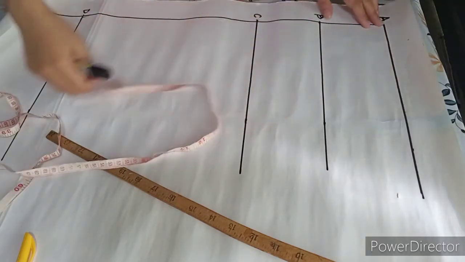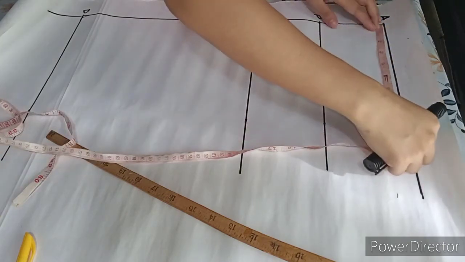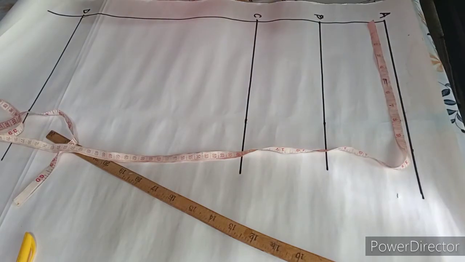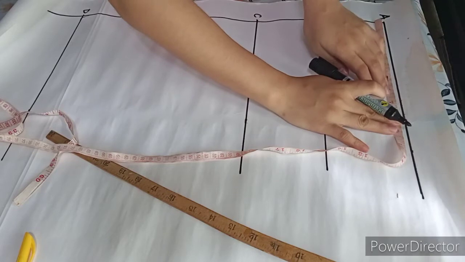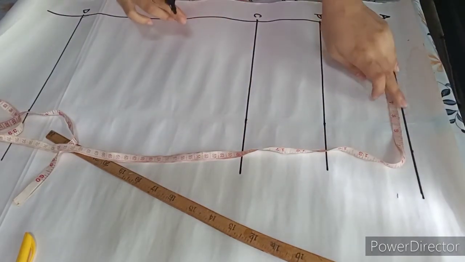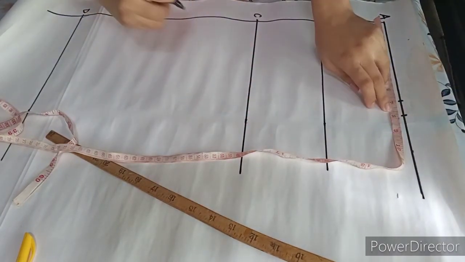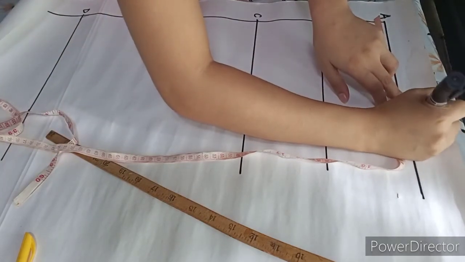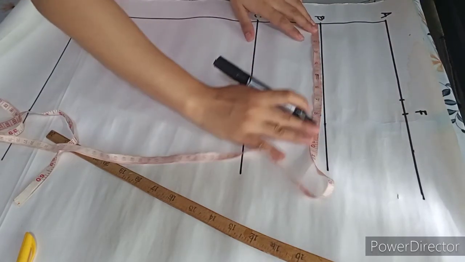Now from letter A, lay the 1/4 measurement of your waist circumference, plus 1 inch for the dart allowance. Don't forget to add that. And mark it now as your F.